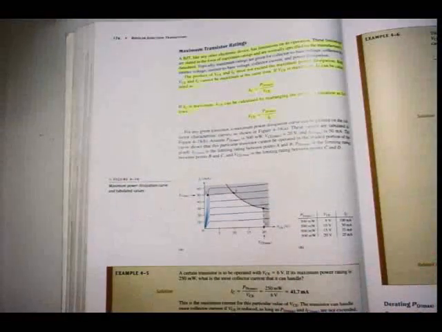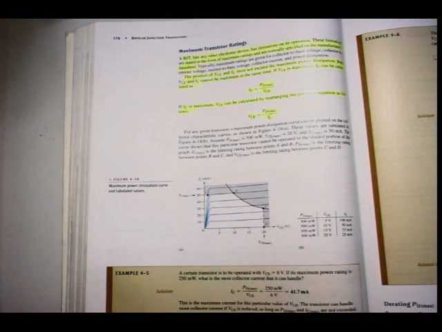Alright, so if VCE is maximum, then IC can be calculated as in the formula there, PD max divided by VCE. PD max I can get from the data sheet. I will show you. If IC is maximum, VCE can be calculated by rearranging the previous equation. VCE then will be PD max divided by IC. But there's an example there at the bottom of the page also, showing you in figure 4.18.